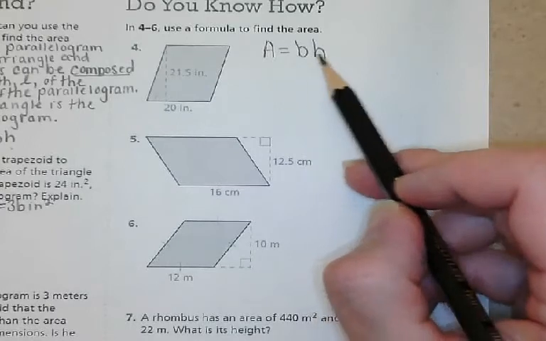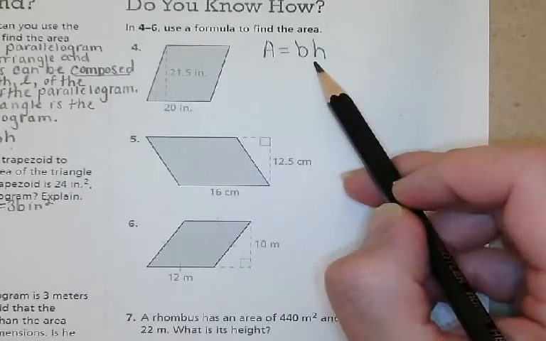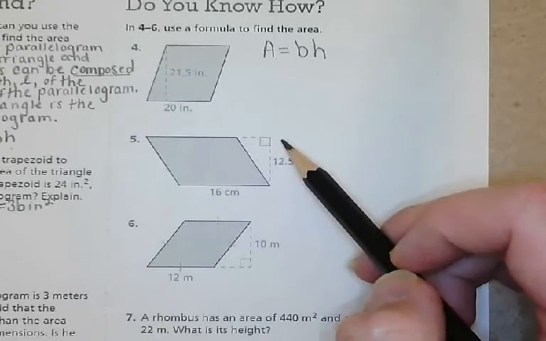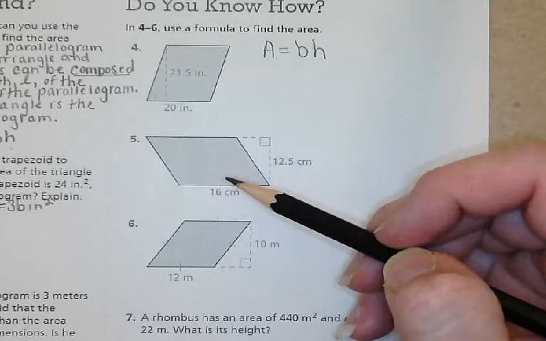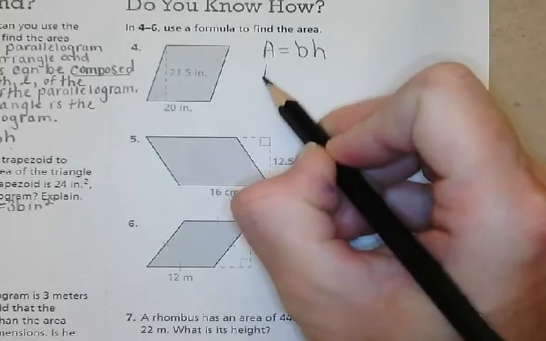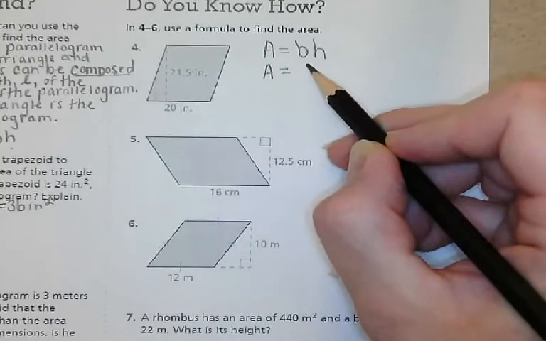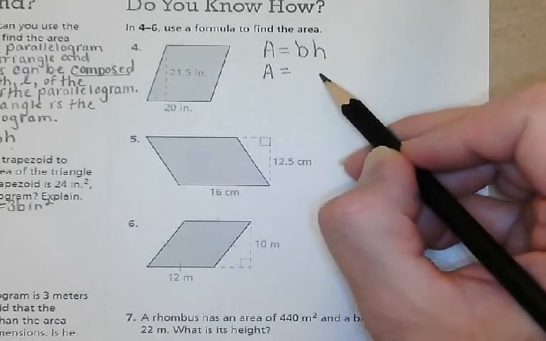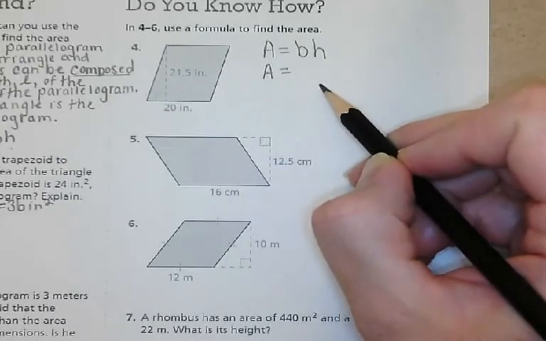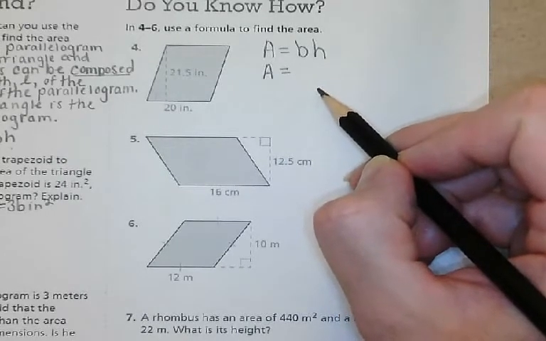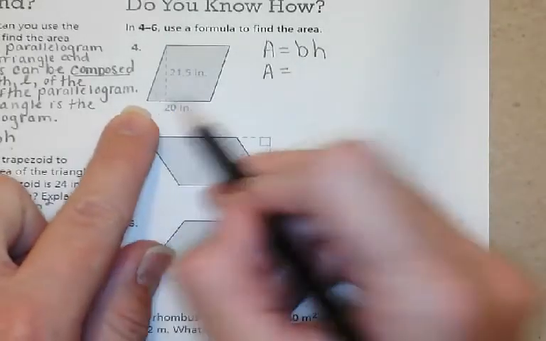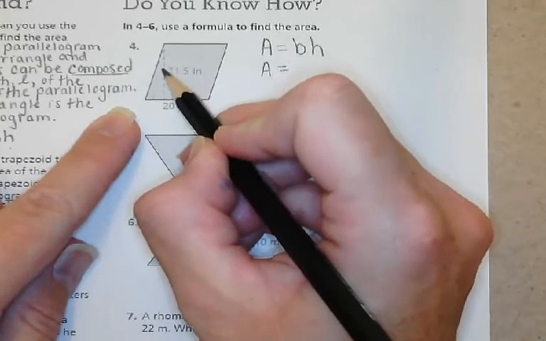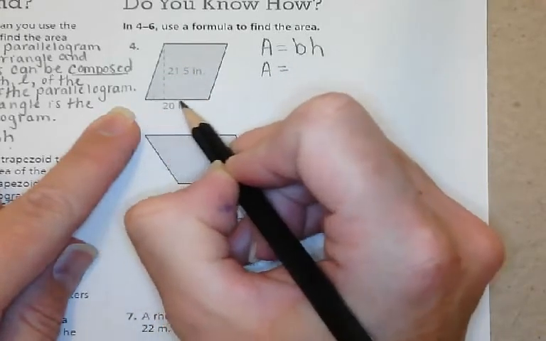When you have 2 letters side by side, these are known as variables. They are standing in for numbers. It is multiplication. So BH is B times H. Now, once we plug in the numbers, we're going to want to maybe use some parentheses around those numbers to keep them separate. So we know that it's not one long number, that it is 2 separate numbers that we're multiplying together.